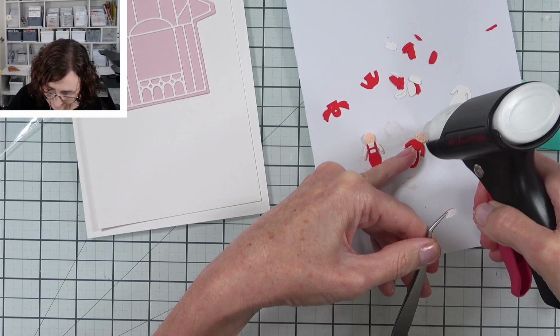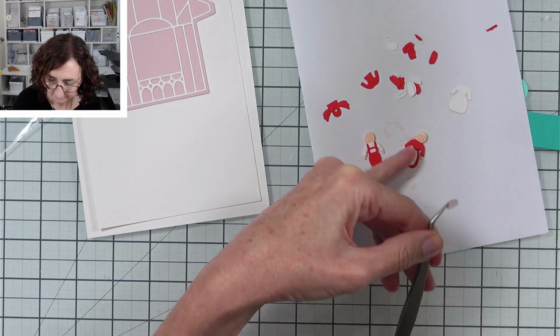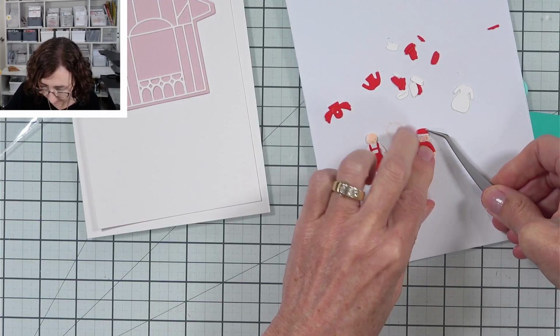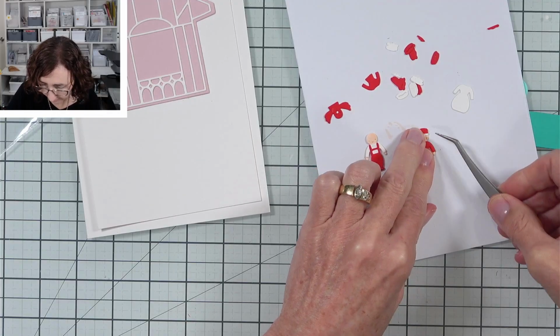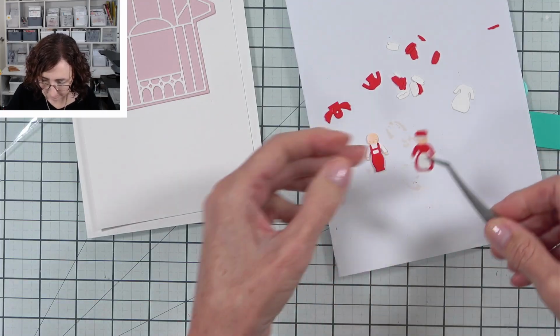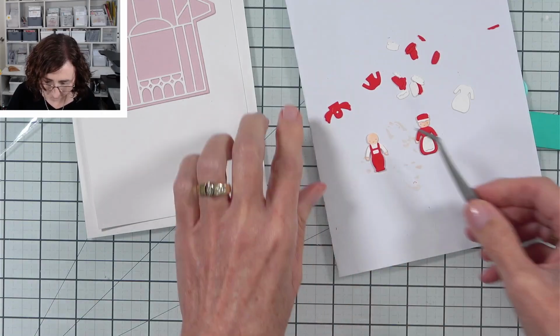So there is a mark on her head. The thing with the Spellbinders dies is they've got the debossing on them, so they tell you where to put all the bits. So there's Mrs. Claus done.